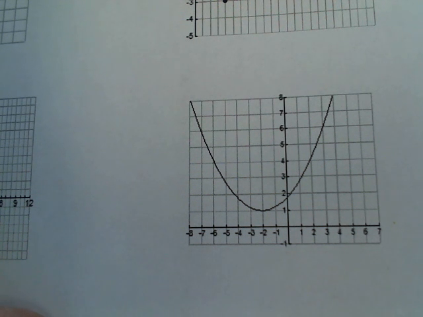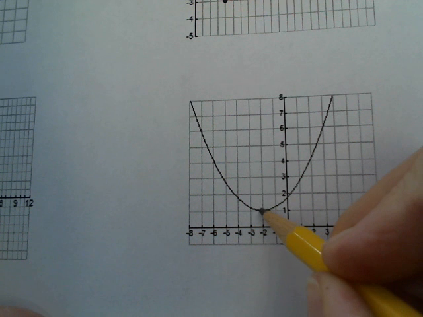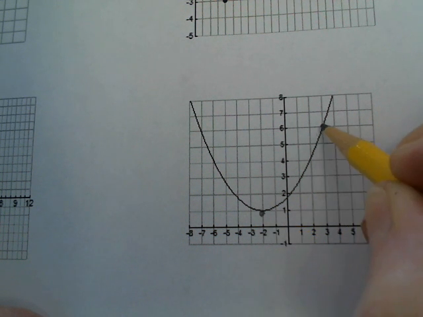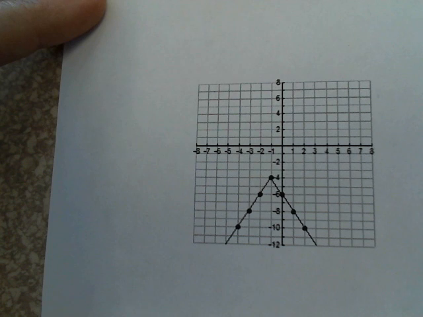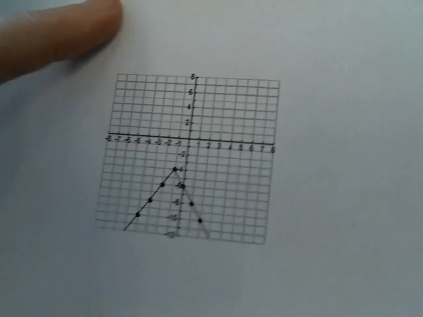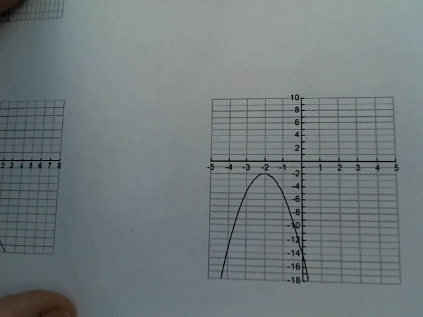The points aren't really clear on this one. The vertex looks like it's -2, 1, and then it looks like it goes to the point up here, 3, 6. There's one. And then this is the last one.